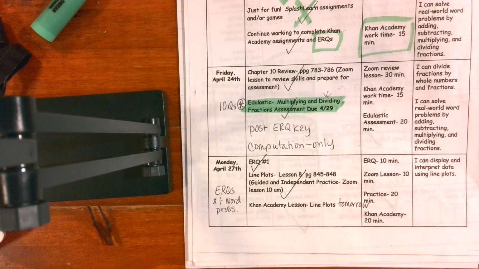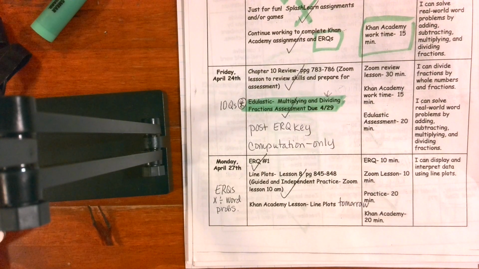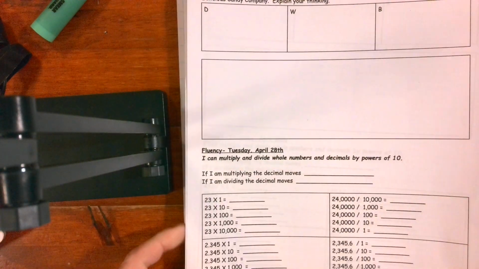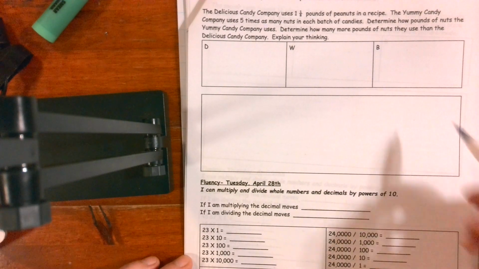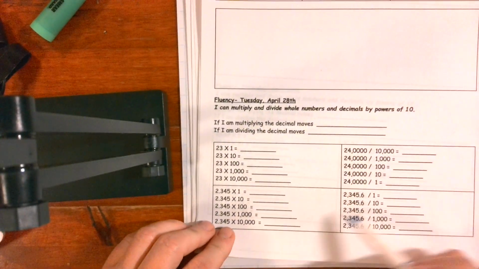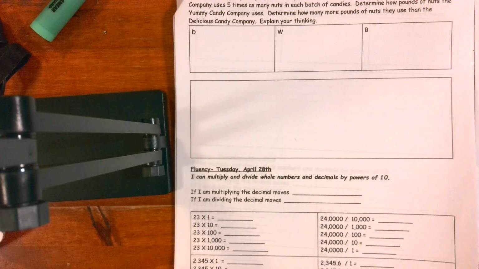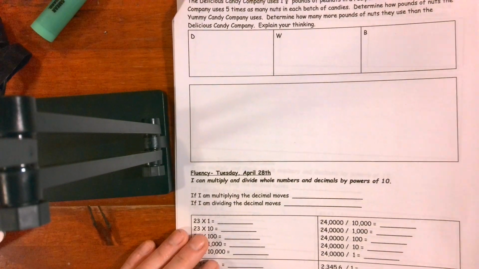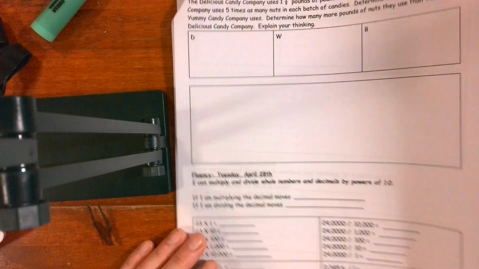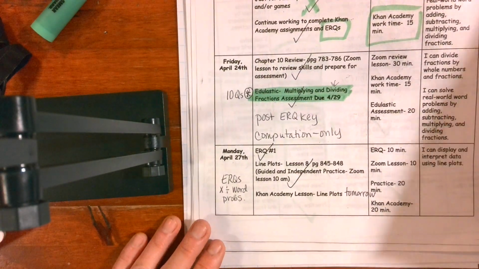So your math this week is pretty much the same as it was last week, except for your ERQs. You're going to start every day with an ERQ or a warm-up, and they're provided in your packet because these are new ones that you didn't have before, and then you have some work in your textbook.